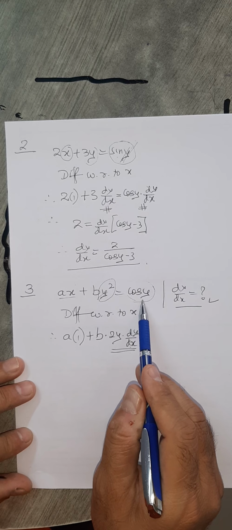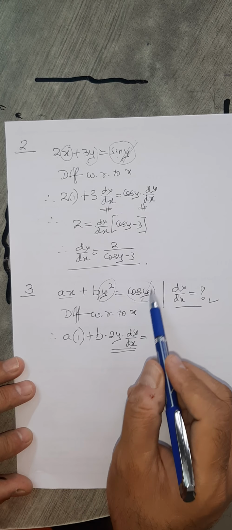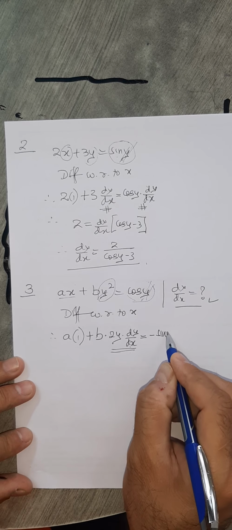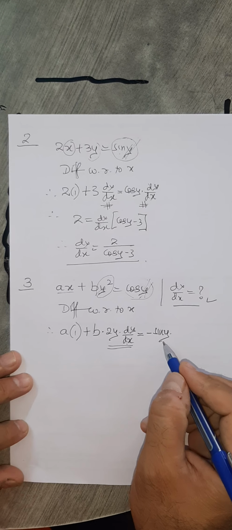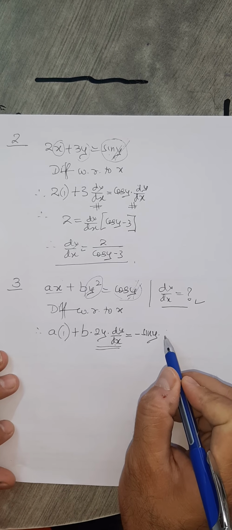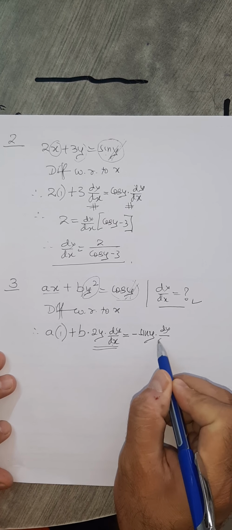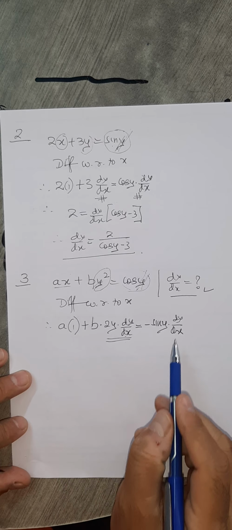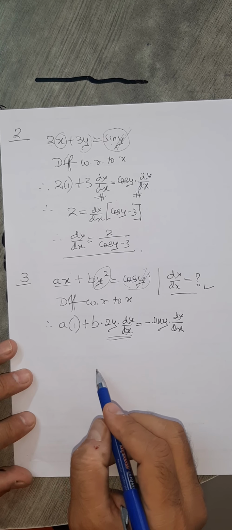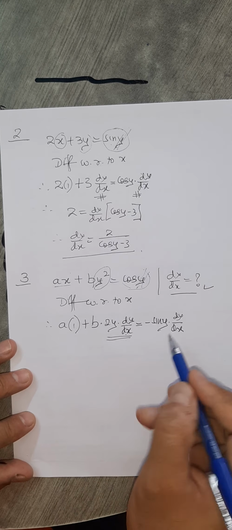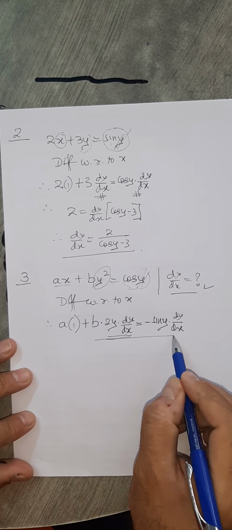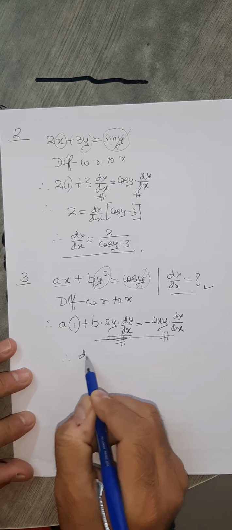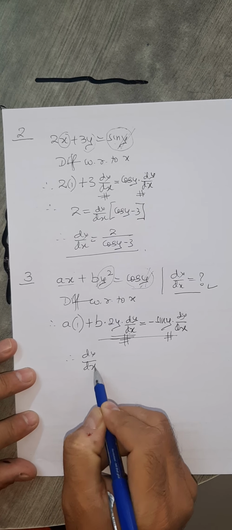Now come to this chain rule here. You imagine this as x. What's the derivative of cos x? Minus sine y into, by chain rule, derivative of considered function, that is derivative of y with respect to x. In short, whenever you have y, you should write at the end dy by dx. Okay, so differentiation is over here. Now we collect all the terms having dy by dx. So I'll take the dy by dx common here.